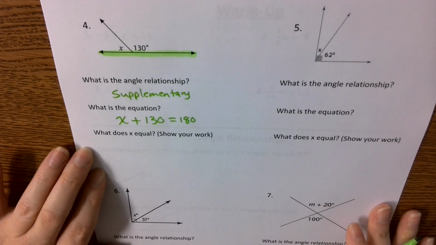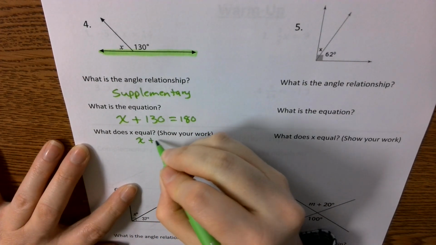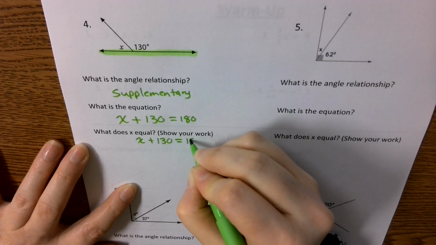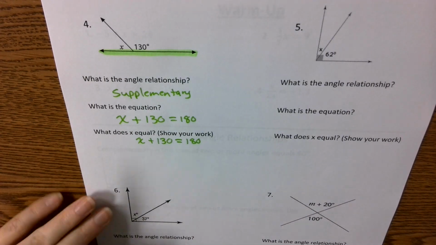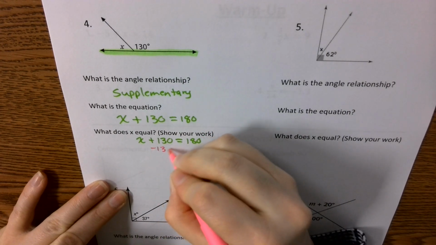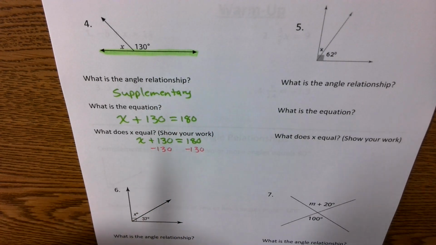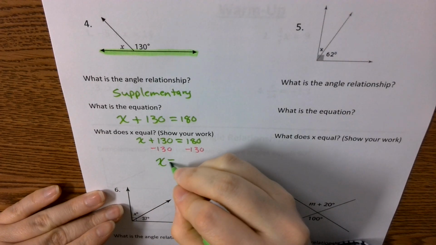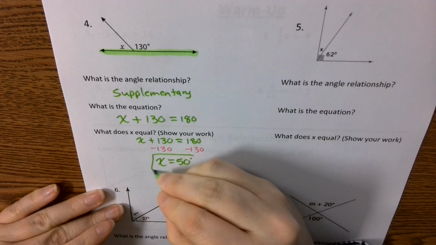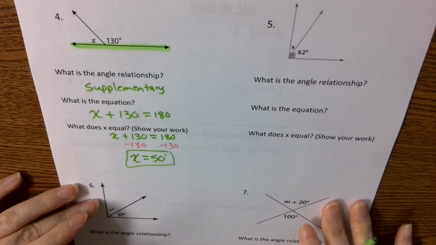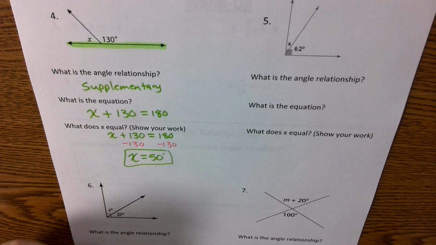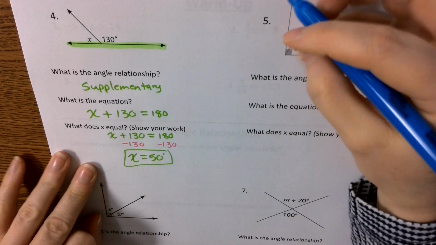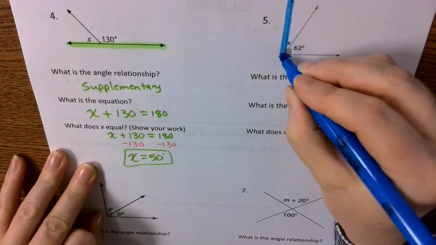Okay, so x plus 130 is equal to 180, and then Kevin, I think you already told us what the answer would be. He said it was 50, right? Yeah, which is fine. It's good. You got ahead. So you subtract 130 from both sides, and you would get that x is going to be equal to 50 degrees. Okay? All right, what about the relationship for problem 5? What is that? Complementary, right? Forms that L shape. Forms that little L.